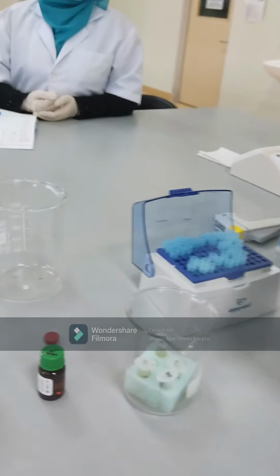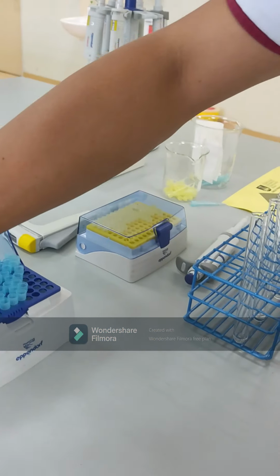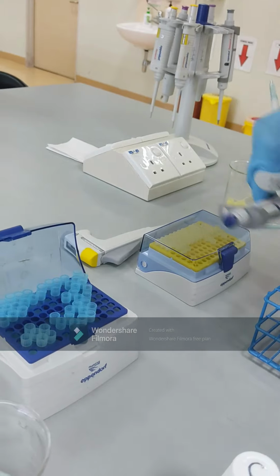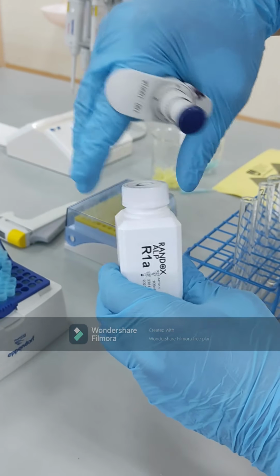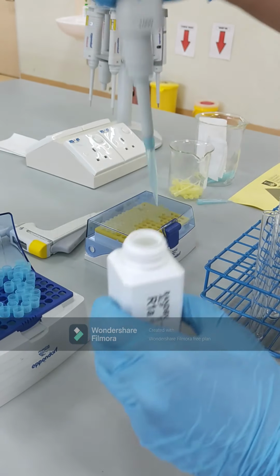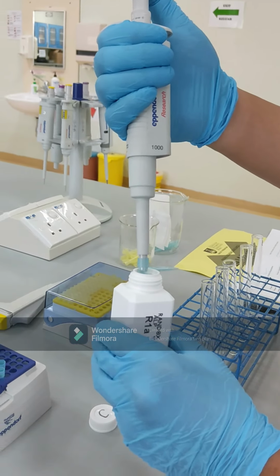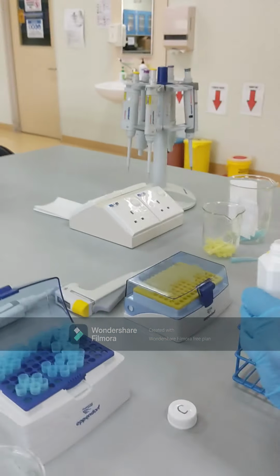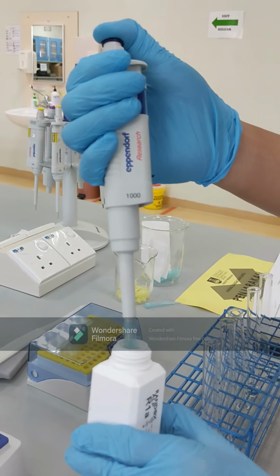We will add 2 mil of the buffer into the first test tube, and then 1.5 until 0.5. So that means here we have different concentrations of substrate. We'll add one by one here.